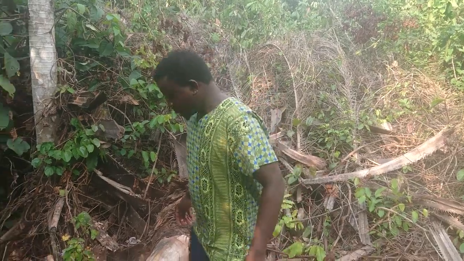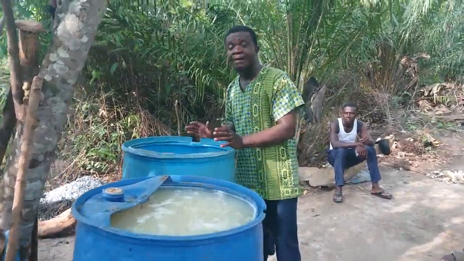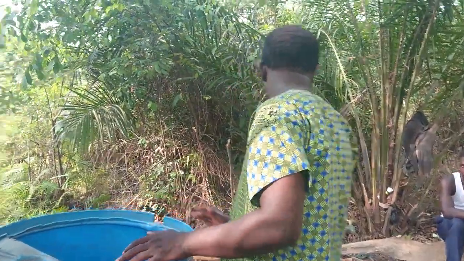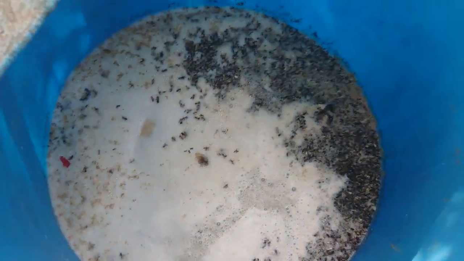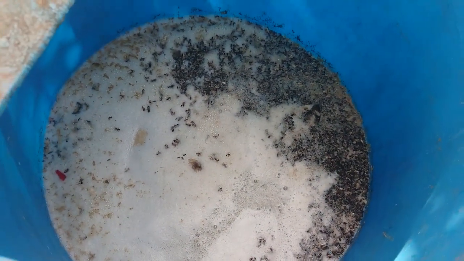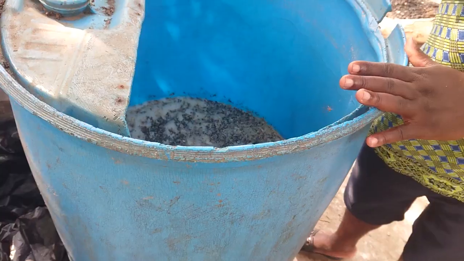Now let's move straight away to the production center where they produce the real alcohol itself. Let's go. As you can see here, this is a typical palm wine. If I say palm wine, it's a liquid from the oil palm tree that contains sucrose.